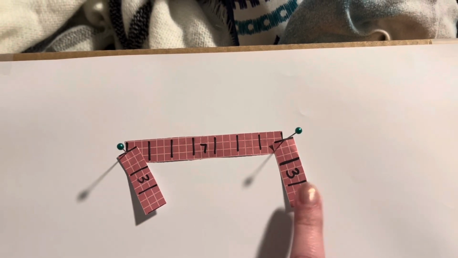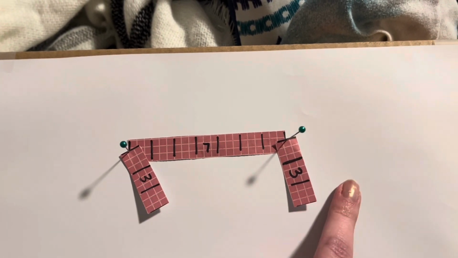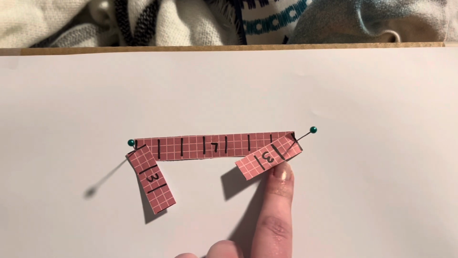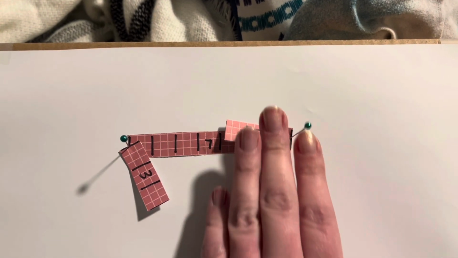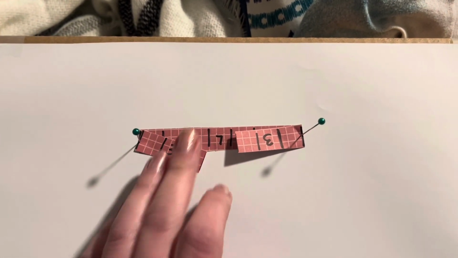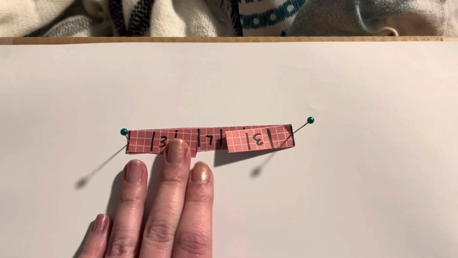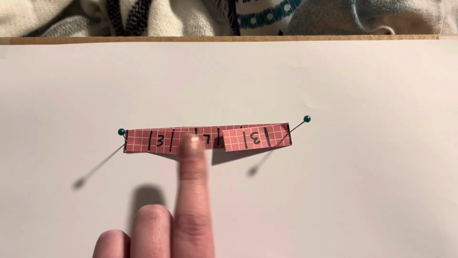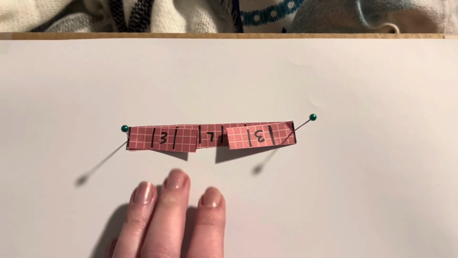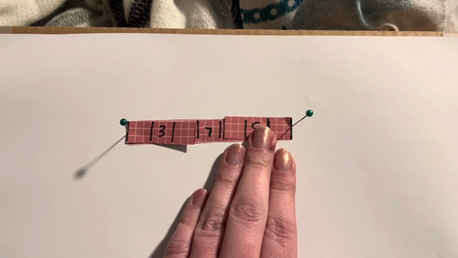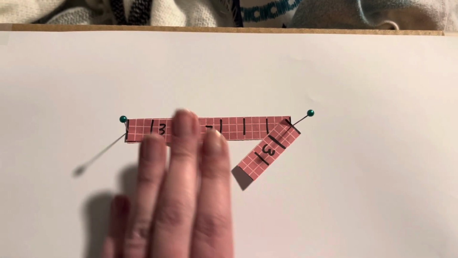Here I have another line segment of 7 units. This time, my two sides here are 3 units and 3 units. If I swing these inward, you can see that I cannot get the endpoints of these line segments to match. There's still a gap in the middle. So this one will not create a triangle.